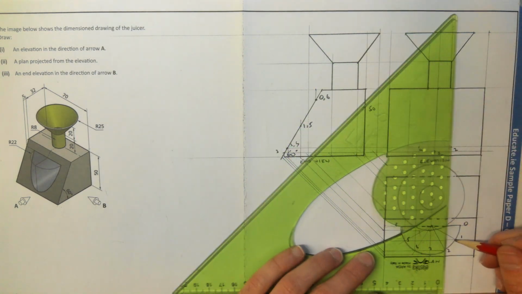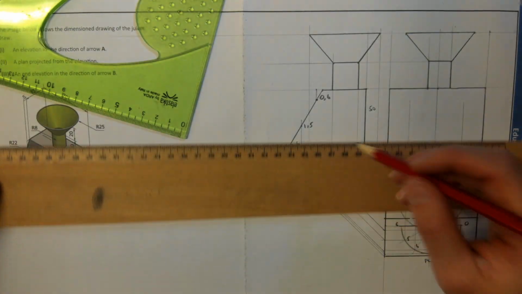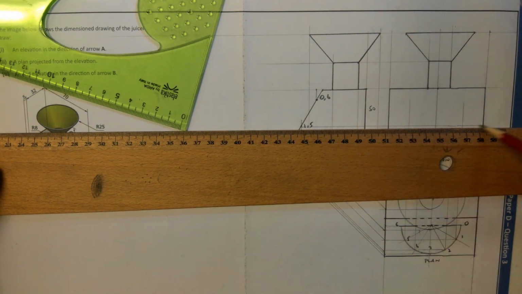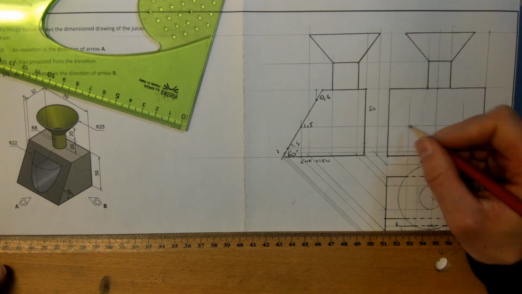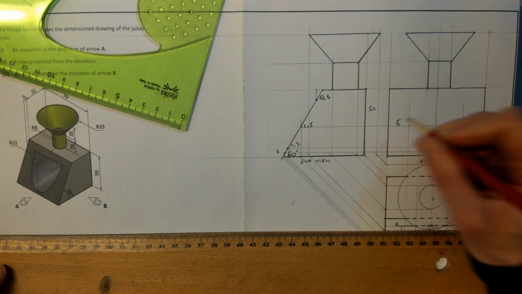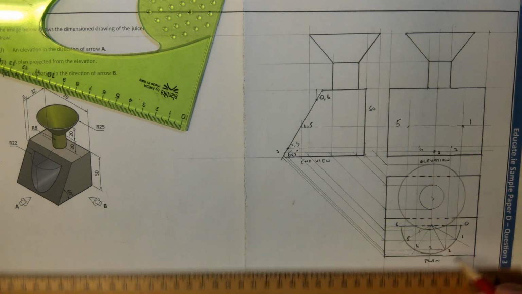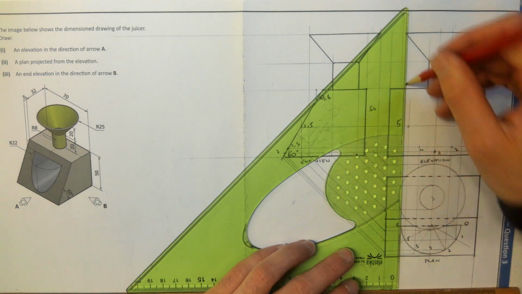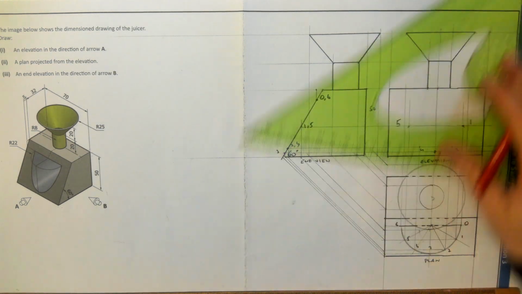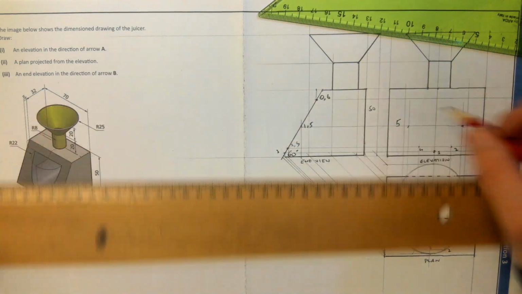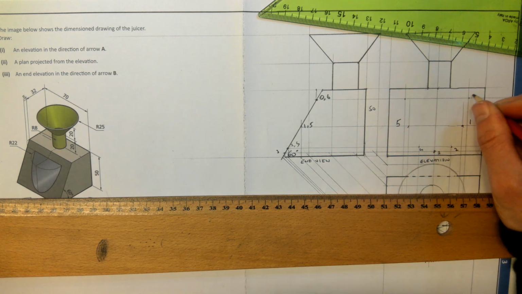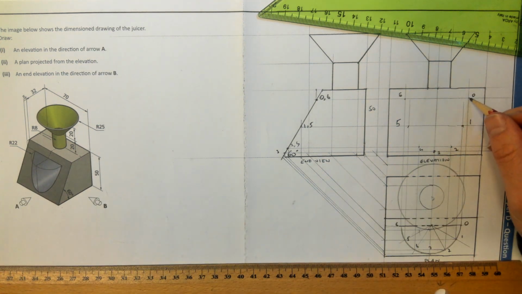The exact same with 5 and 1. Take 5 and 1 across. That's 1. That's 5. And then 0 and 6, my widest points. 0 and 6 go up like that there. They go across there. Give me 0 and 6.